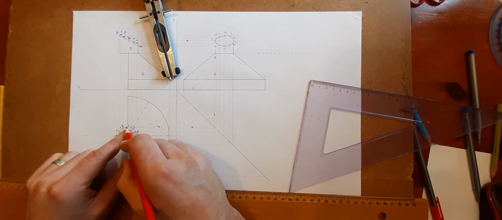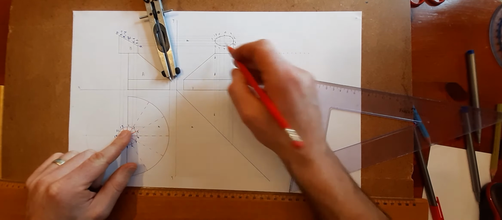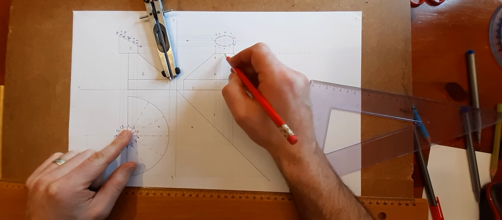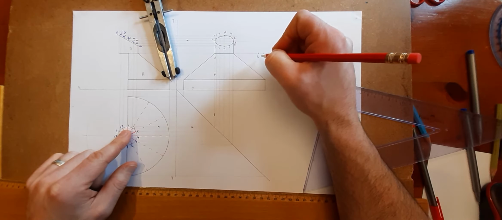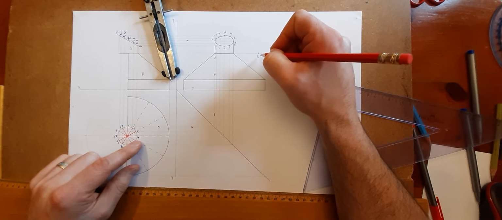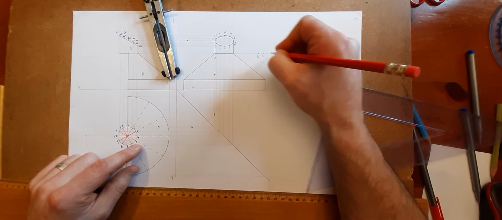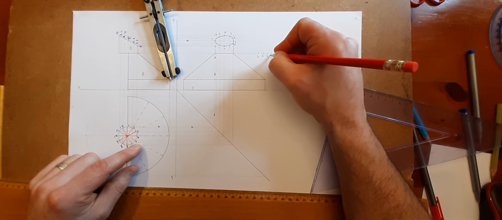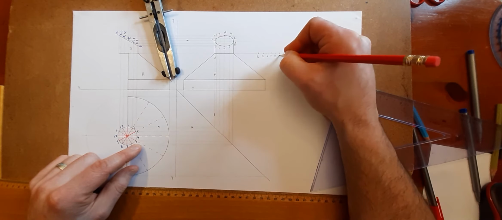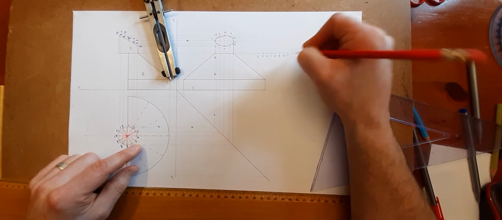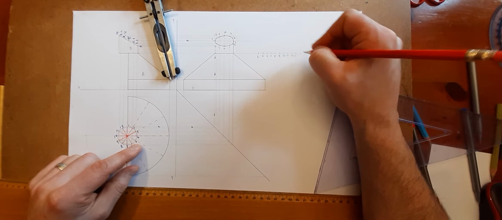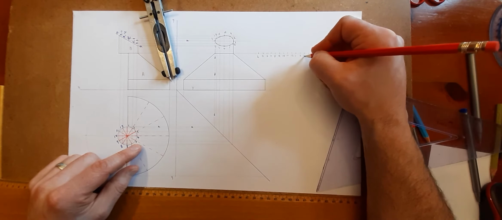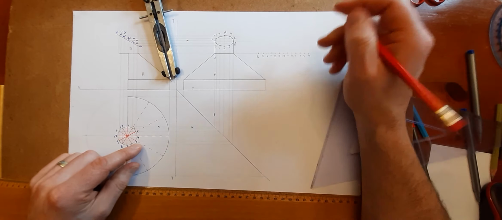Now, whatever number you start at, it doesn't matter, okay? So you might as well start at the lowest number here. We'll start at 4, for example, okay? But we must finish up at 4 as well then, okay? So if I go 4, 5, 6, 7, 8, 9, 10, 11, 12, 1, 2, 3, and back to 4 again, okay?